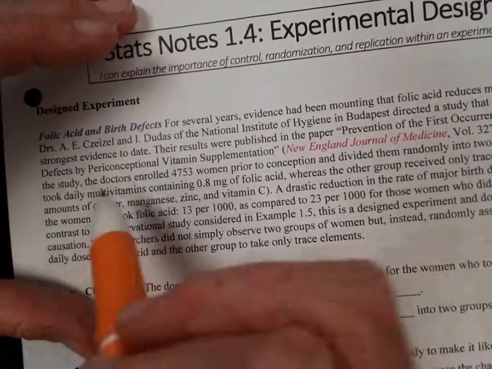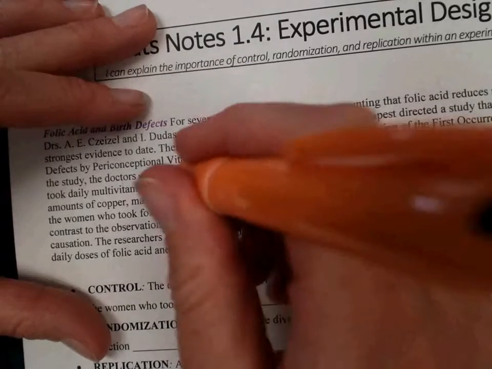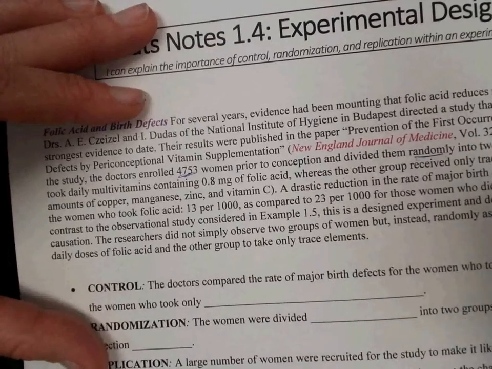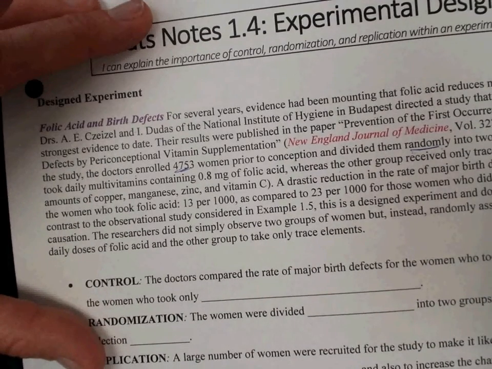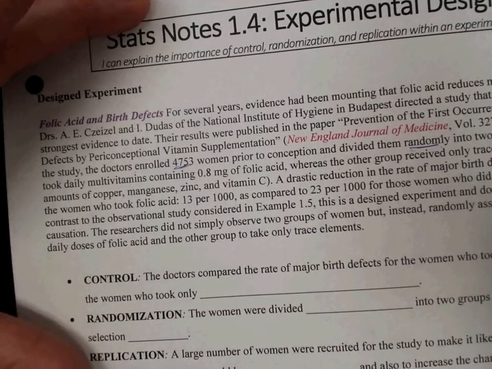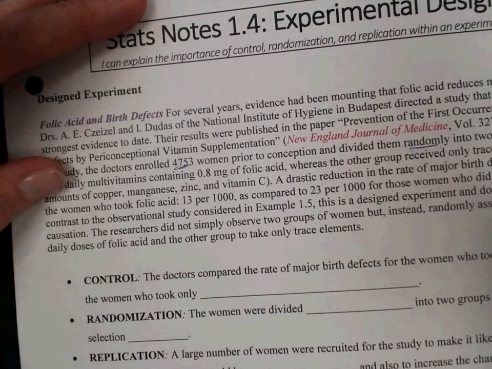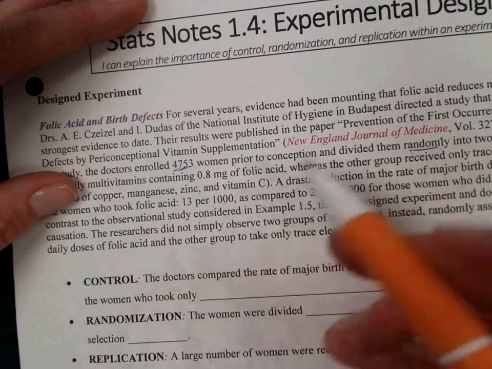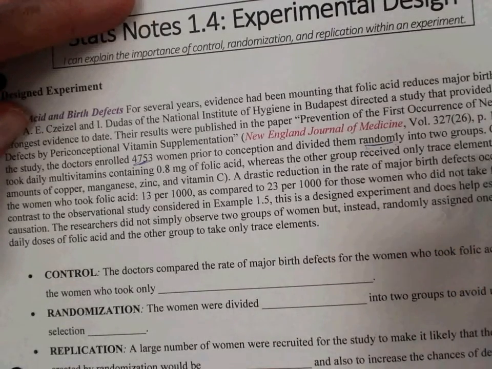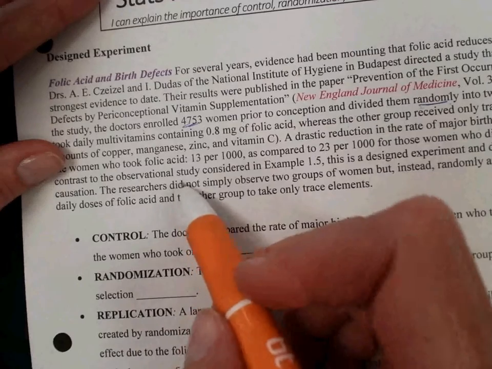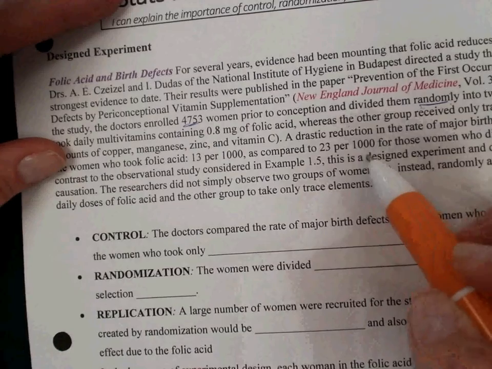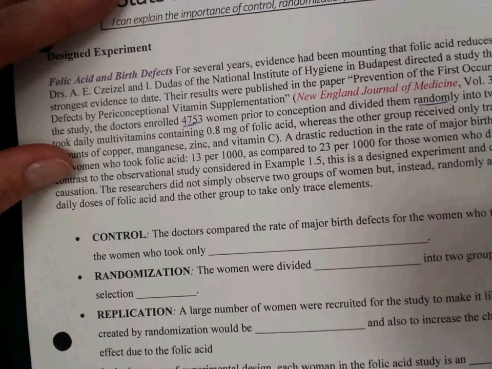For the study, the doctors enrolled 4,753 women prior to conception and divided them randomly, which is important, into two groups. One group took daily vitamins containing 0.8 milligram of folic acid, whereas the other group received only trace elements that included minute amounts of copper, manganese, zinc, and vitamin C. A drastic reduction in the rate of major birth defects occurred among the women who took folic acid. So 13 per 1,000 as compared to 23 per 1,000 for those women who did not take folic acid.